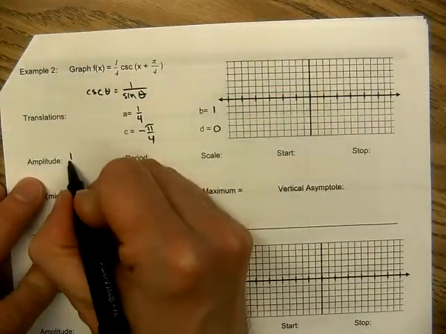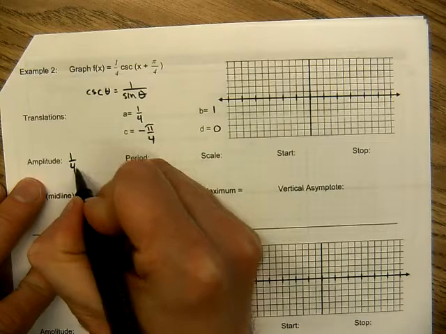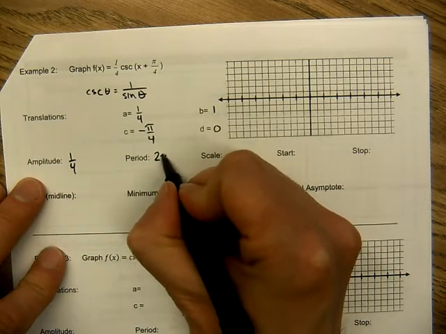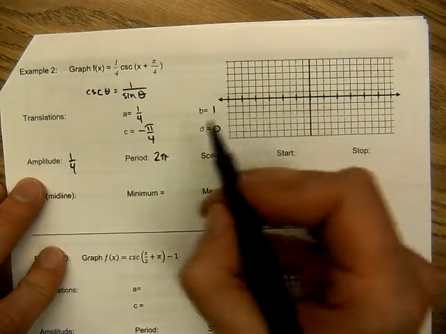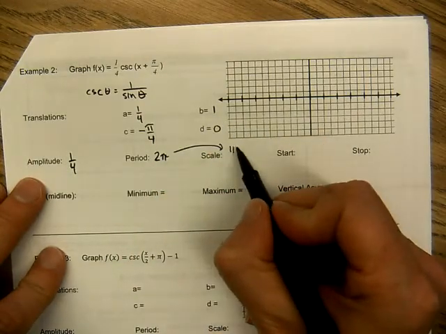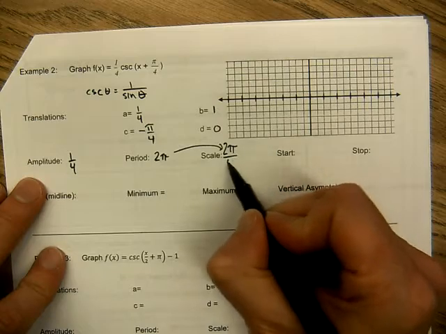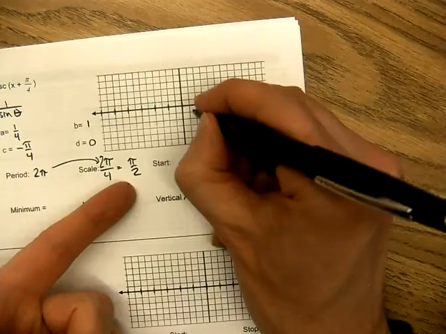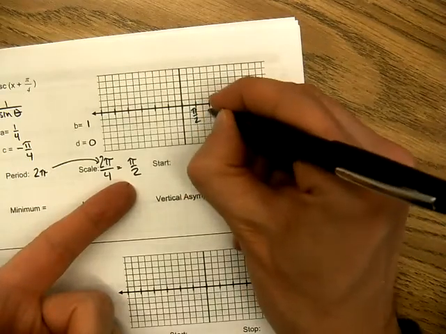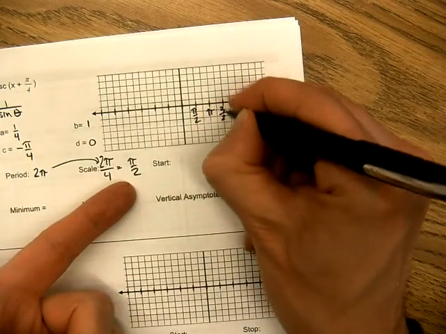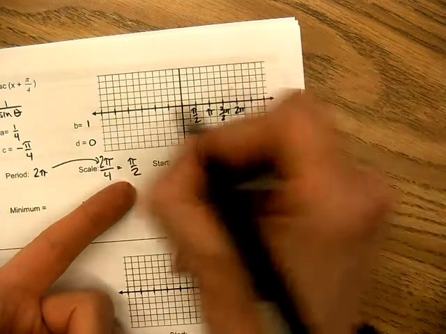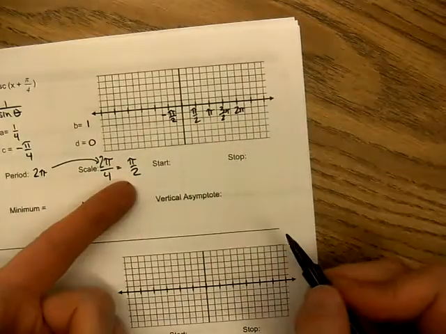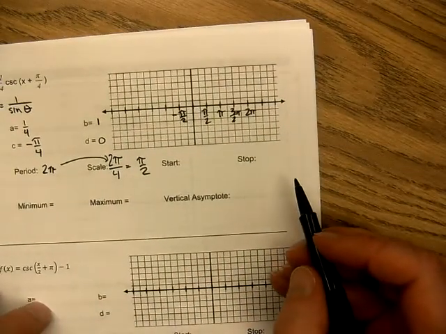Okay, so amplitude is positive 1/4. There's no reflection here. The period, we're going to take 2 pi and divide it by b. Well, b is 1, so it's still 2 pi. Take that result and divide it by 4 to find your scale. So pi over 2 is what I'm using on my horizontal scale. So 1/2 pi, pi, 3/2 pi, 2 pi. We can even go negative with negative 1/2 pi. We'll add more if we need to extend the graph further in either direction.